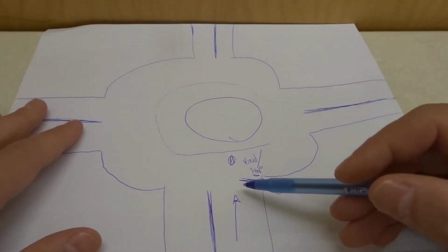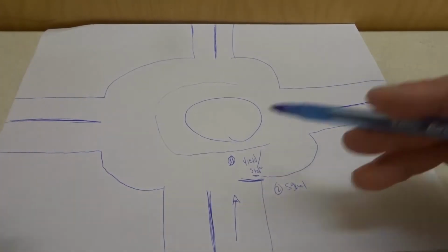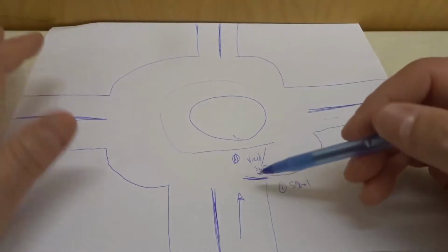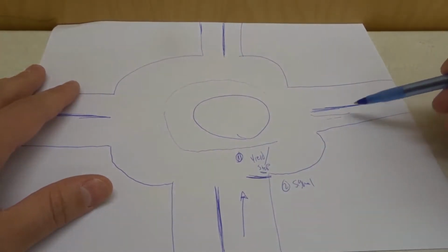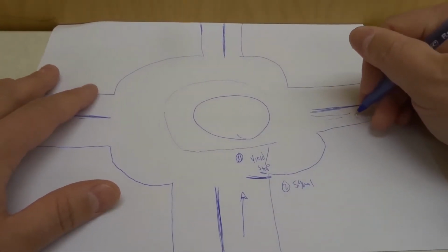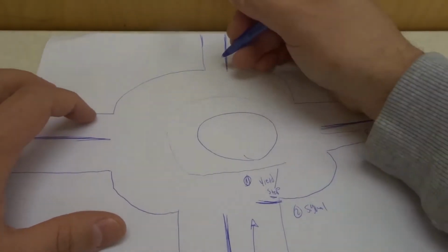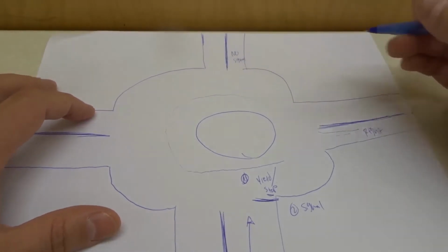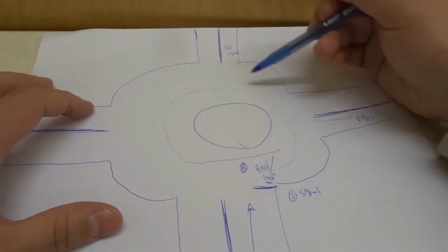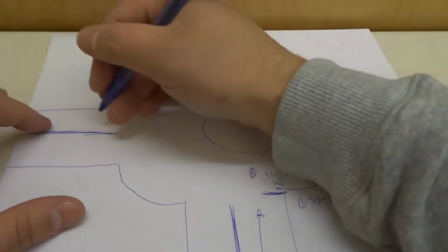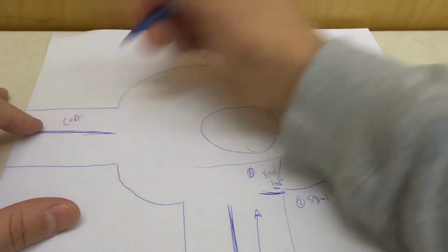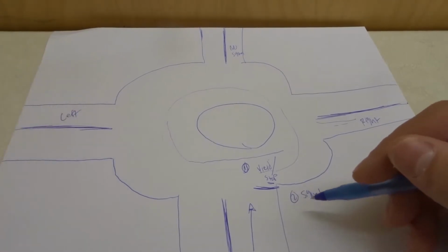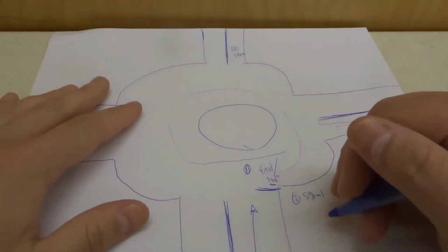You're going to be signaling in the direction that you want to go. So you just treat it as if it's a regular intersection. If I'm going out here, I'm going to be signaling right. If I'm going here, I would be not signaling, because I'm going straight. Even though I'm turning this way, I'm still planning on going straight. And if I'm turning here, then this is going to be a left signal. So you're signaling in the direction that you are going to be exiting the roundabout.